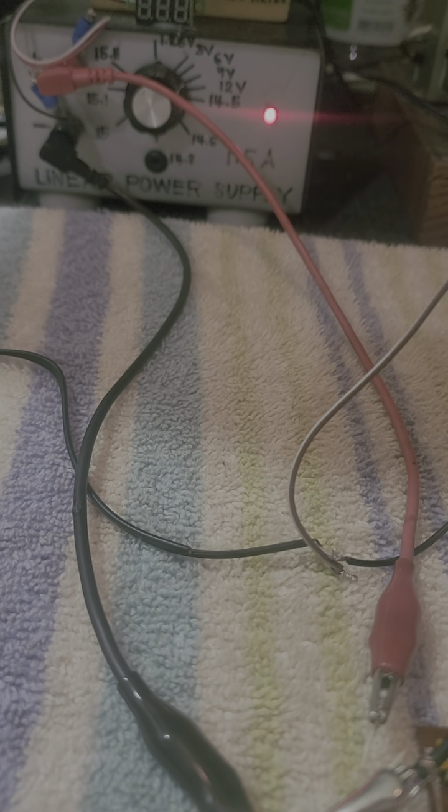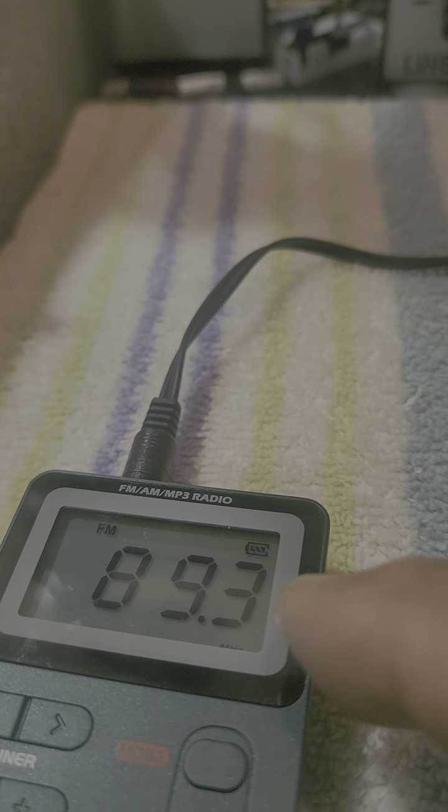So my only problem now is where to inject the audio for this audio amplifier to operate. And this FM receiver is now set to 89.3 megahertz. So by trial and error, this is the terminal of the audio input, and I don't know where to place this one.